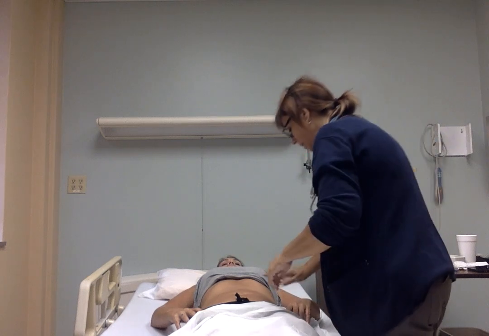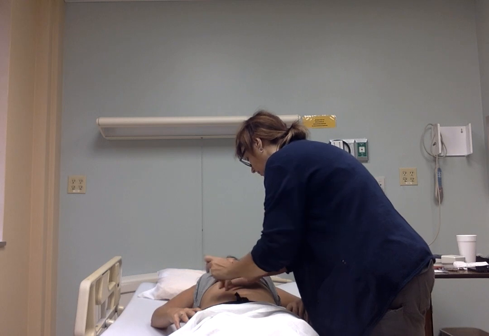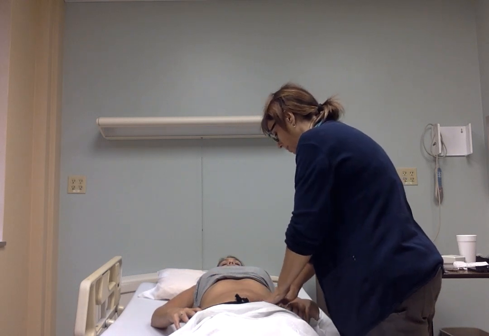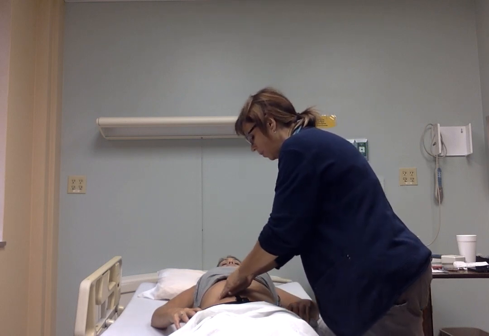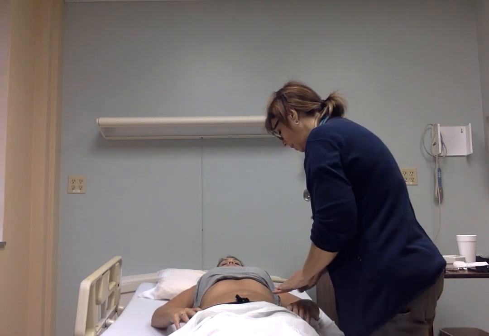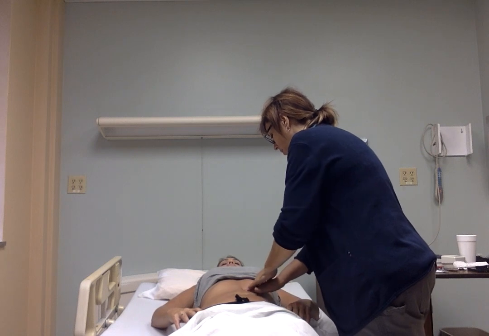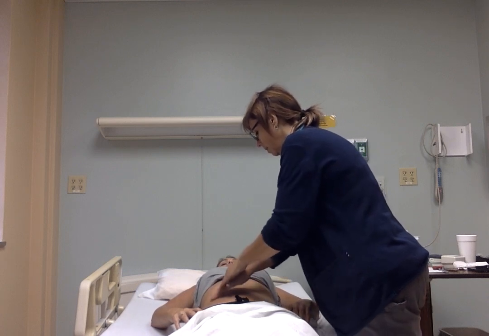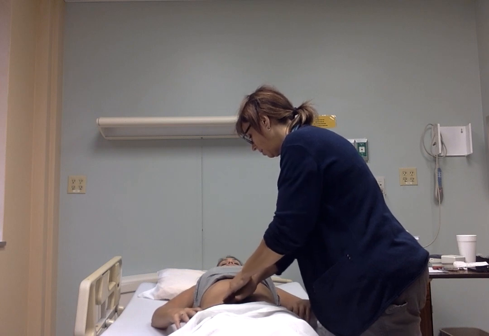I'm going to percuss. And I'm going to do light palpation. Let me know if I touch anything tender or you're having any problems as I'm going. I'm looking at her face and seeing if she's grimacing. And we're going to do a little deeper palpation. We're going to check and see where the liver is. The notch is right where it should be. And our findings are good on that. Excellent.